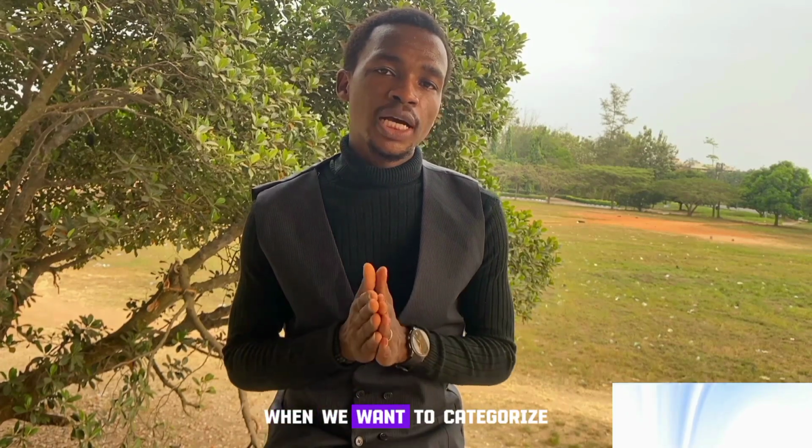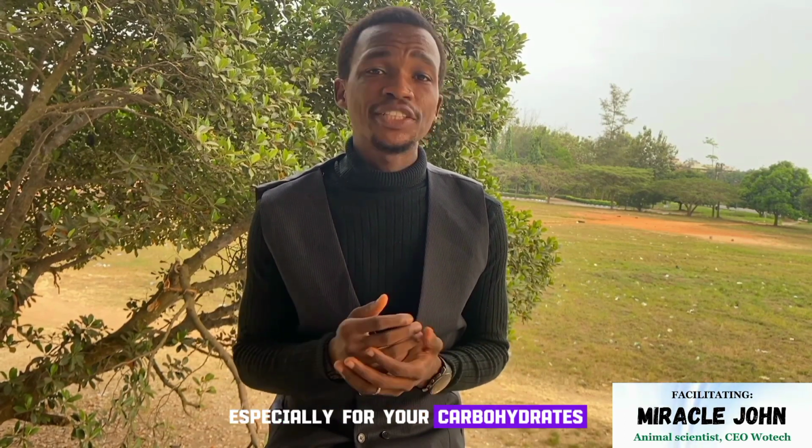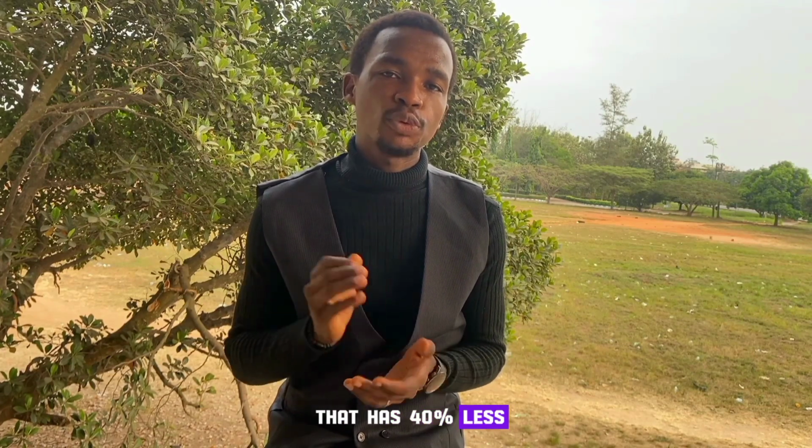There is a general principle that guides us when we want to categorize feedstuffs under the nutrients we've talked about, especially for your carbohydrates and your protein. So this general principle states that every feedstuff that has less than 40% carbohydrate is a protein source, and every feedstuff that has less than 40% protein is a carbohydrate source.